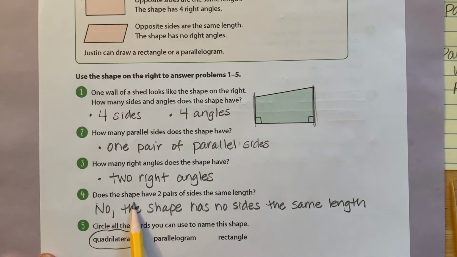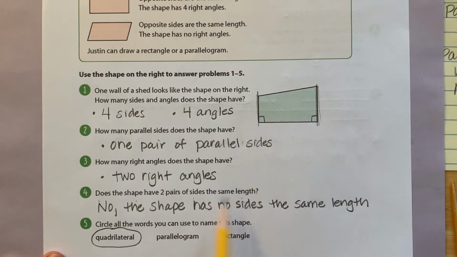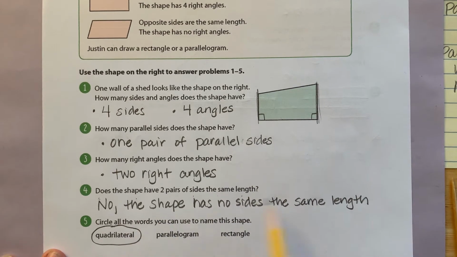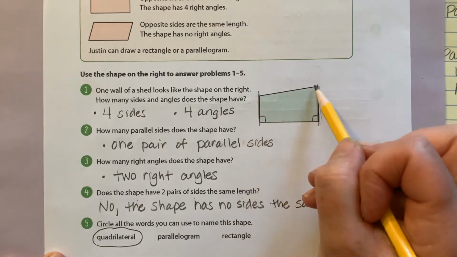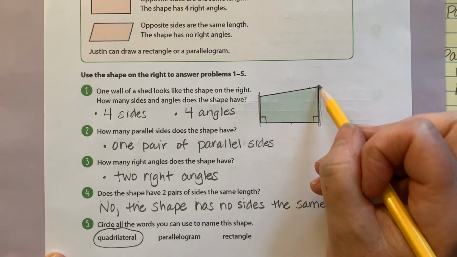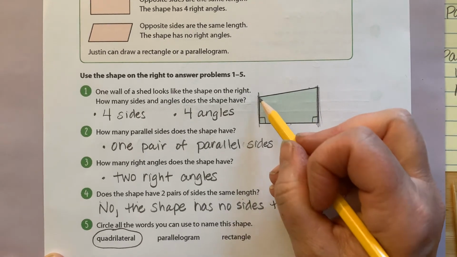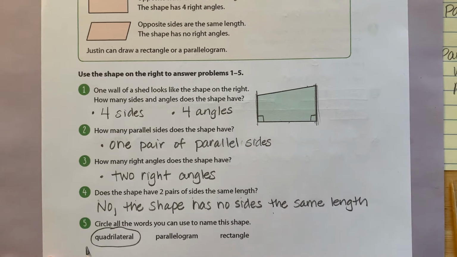Okay, does the shape have 2 pairs of sides the same length? No, it doesn't have any sides that are the same length. Since this one is slanted, it means that this one is a little bit longer than this one. And since this side is taller, it is longer than this side. So no, it is not.